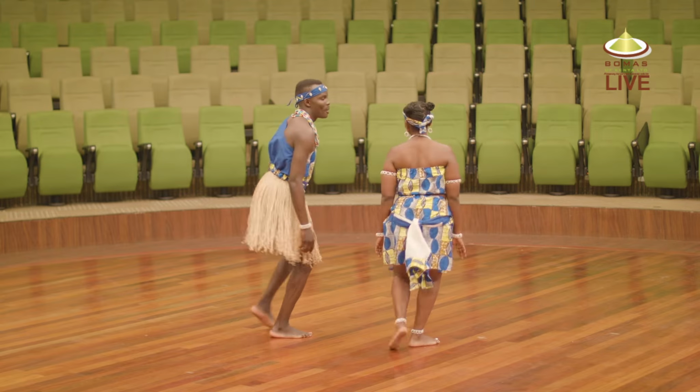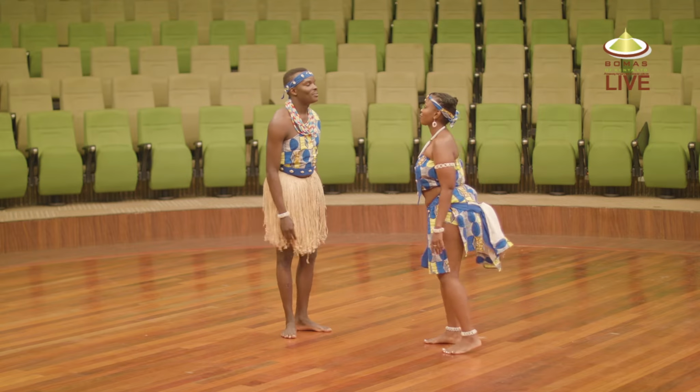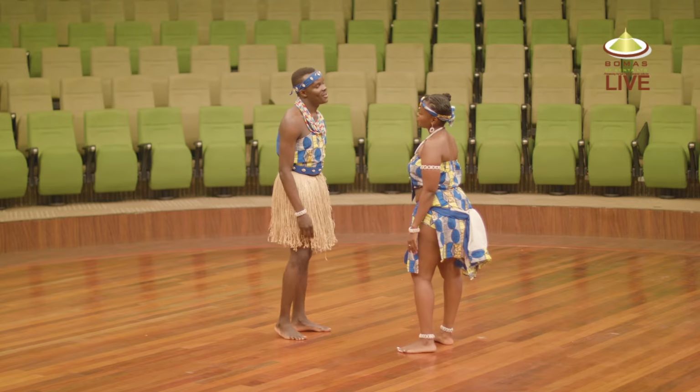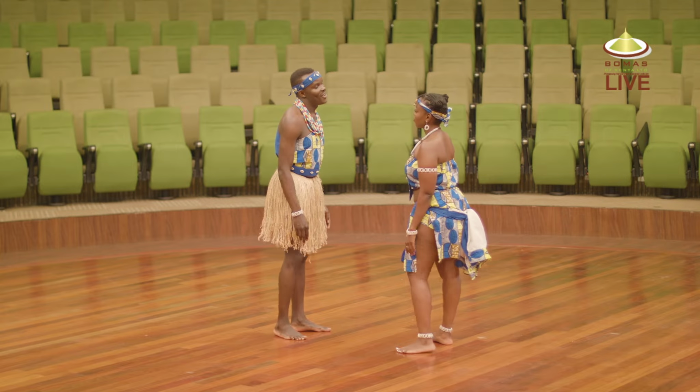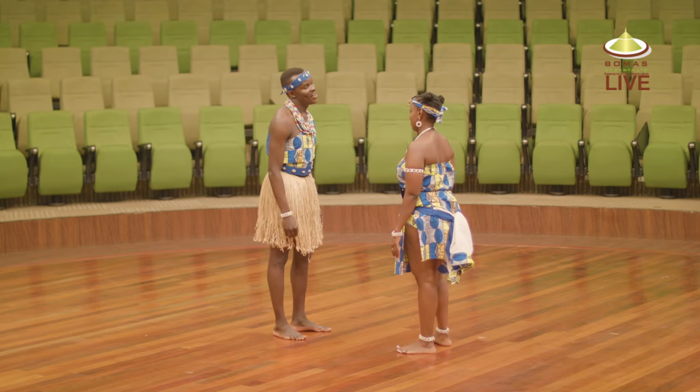Nice. So what we're going to add here also is when they're facing the side, they're going to grab hold of each other. So you're going to actually just place your arm on your partner's waist whenever you're facing the side, okay, whether it's the right or the left side.